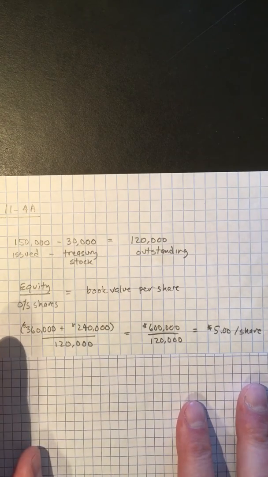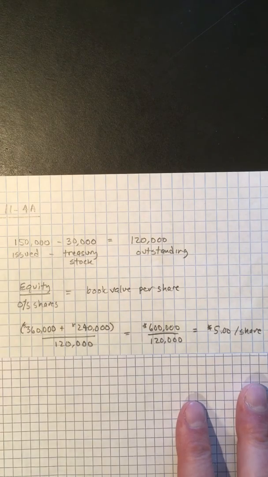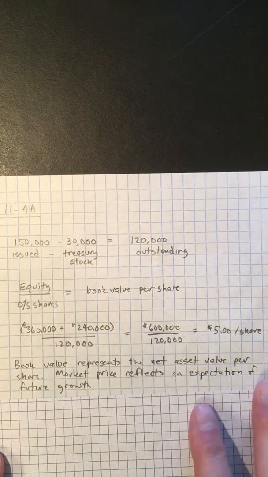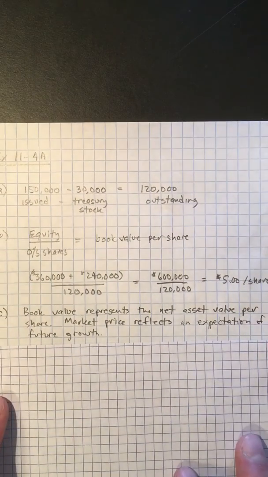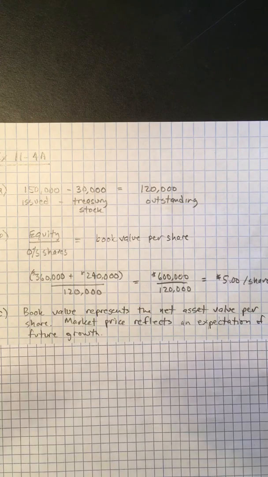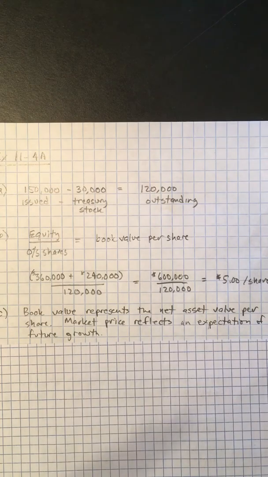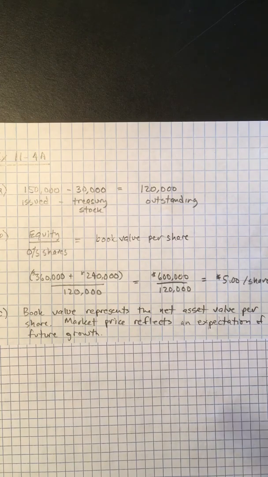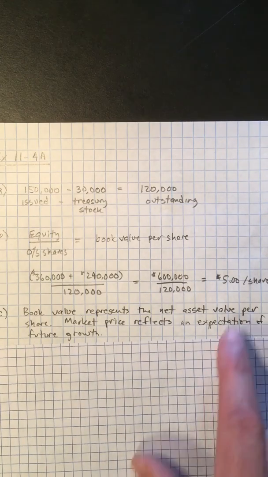Next, they ask for a rational explanation for the difference between the book value per share and the market value. Well, you should put this in your own words, of course, but the book value represents the net cost of the assets, what we paid for them, less the liabilities per share. The market value of the company, the market price of the share, is based on what the current value of those assets are. So maybe they've become worth more money or that sort of case. And it also takes into account future earnings. So an expectation of the company growing and becoming more profitable will result in a higher share price. So that's the difference between a market price and a book value per share.